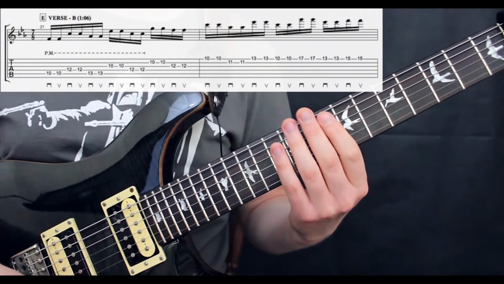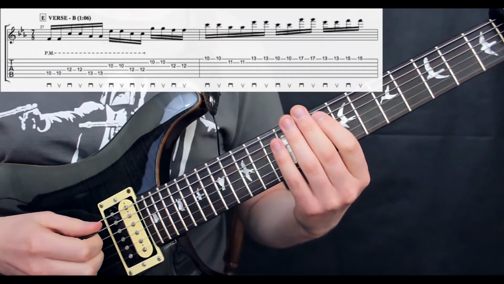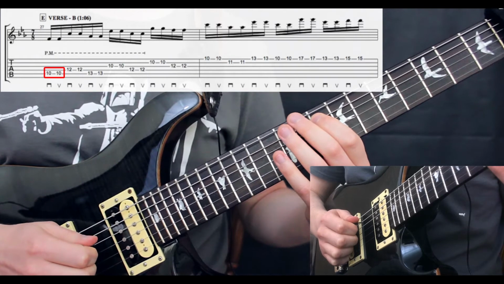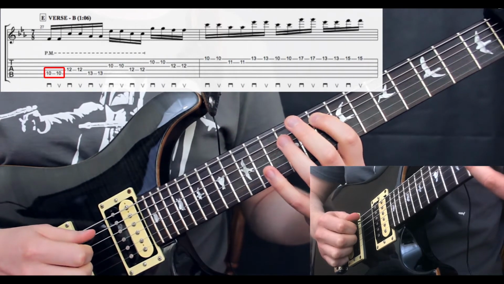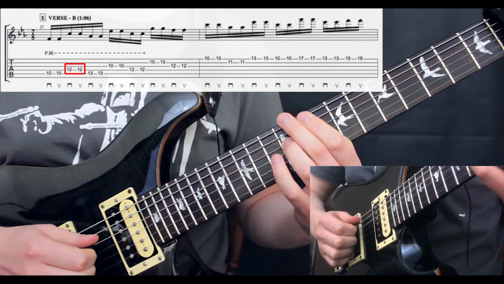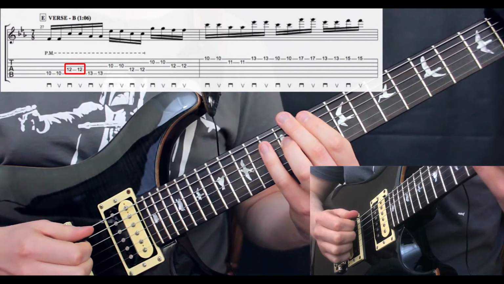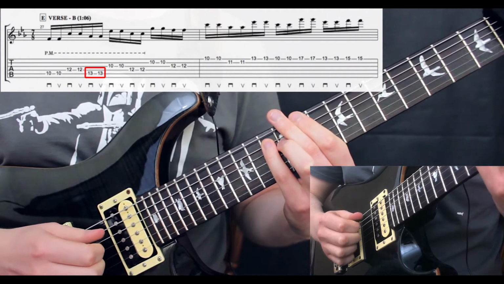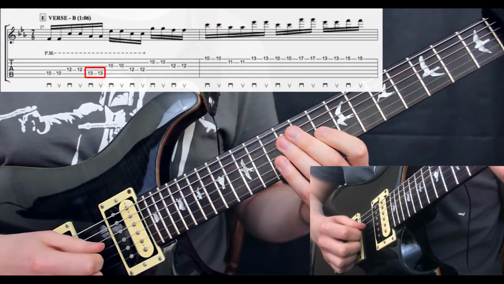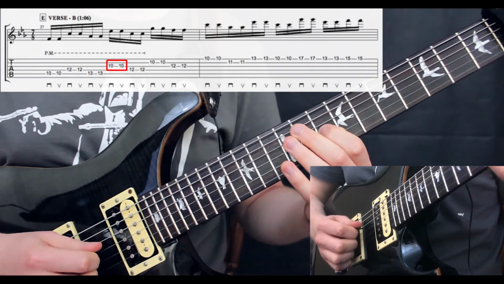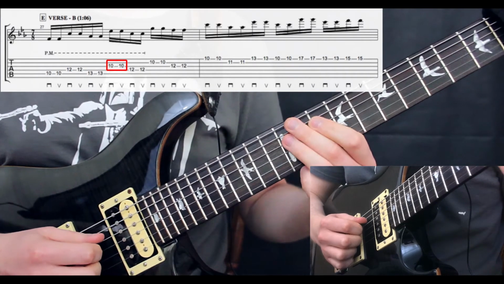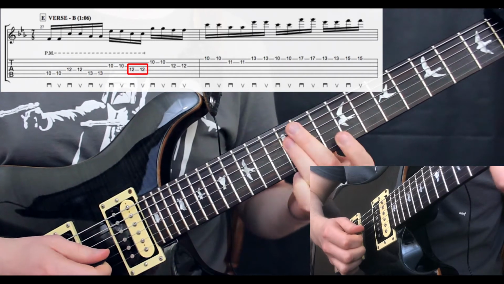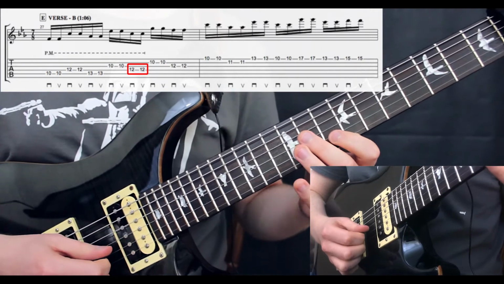So we start the arpeggio by double picking each note from the 10th fret on the 5th string, followed by the 12th fret on the 4th string, then to the 13th fret back on the 5th string, then skipping the 4th string and jumping to the 10th fret on the 3rd string, and back down to the 12th fret on the 4th string. Then this time skipping the 3rd string and jumping to the 10th fret on the 2nd string.